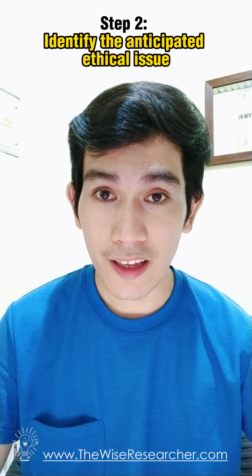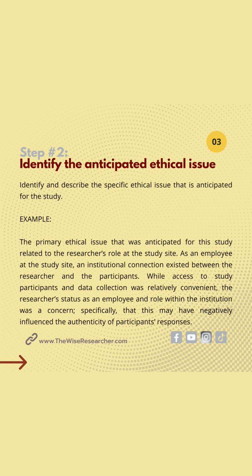Step number 2. Identify the anticipated ethical issue. Identify and describe the specific ethical issue that is anticipated for the study. Example: the primary ethical issue that was anticipated for this study related to the researcher's role at the study site.